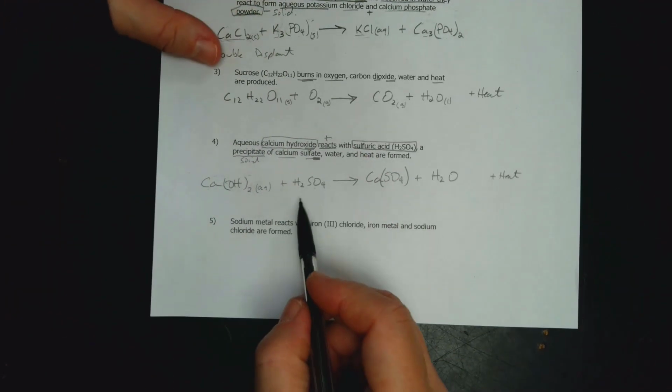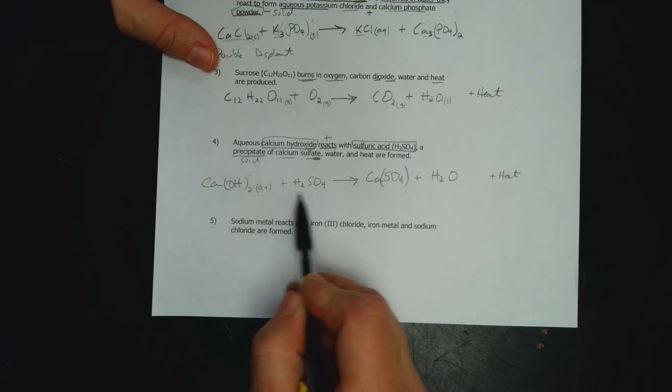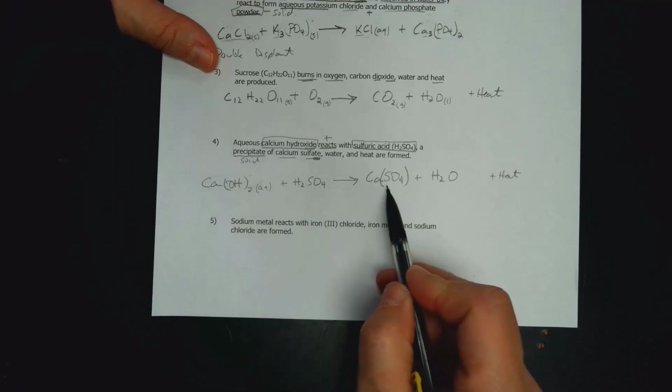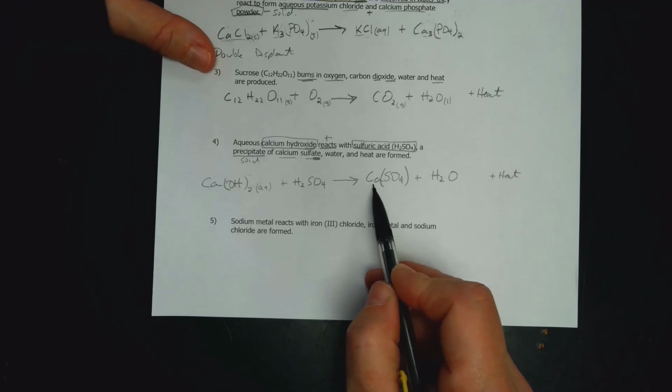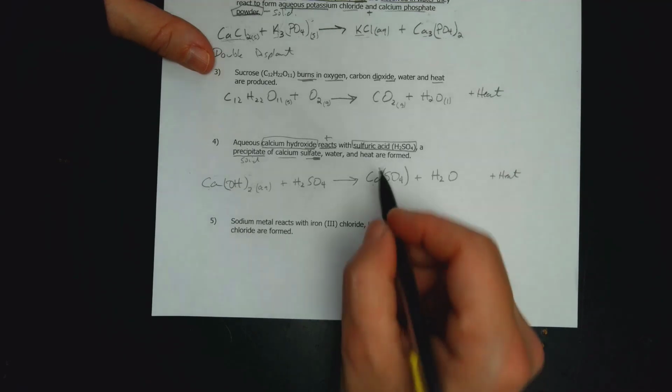Huzzah. On the other hand, this compound, sulfuric acid, is all nonmetals. Hydrogen, sulfur, and oxygen. This one is not ionic, so I don't have to take the time to figure out if it's electrically neutral. On the other side, we have calcium sulfate. Calcium we've already determined is a metal. This is a polyatomic ion, so we know it's a nonmetal.